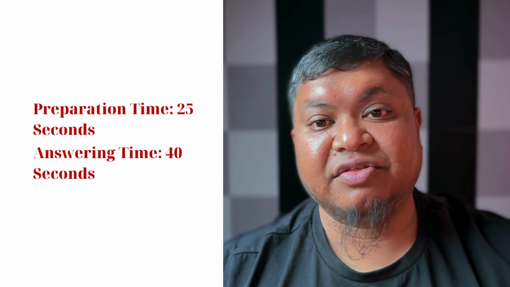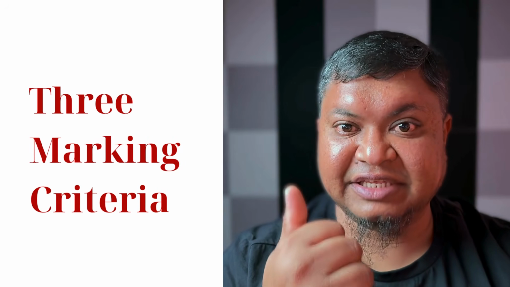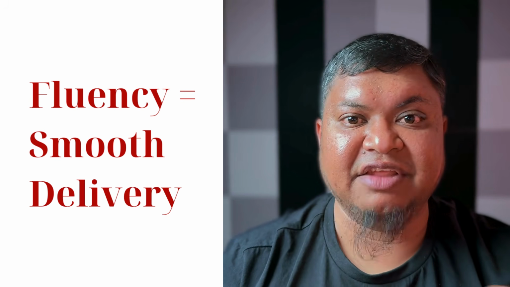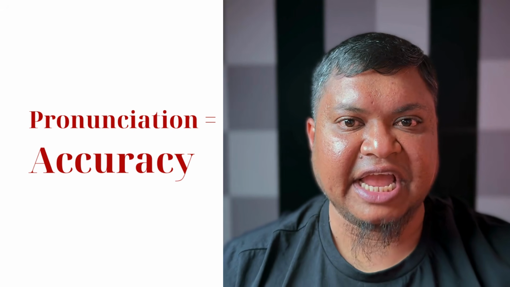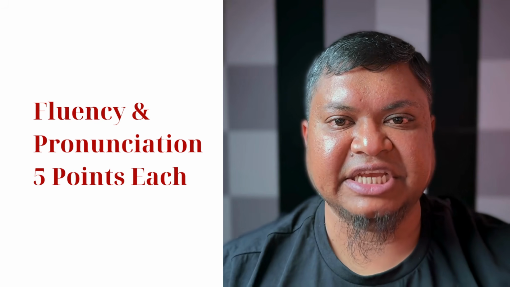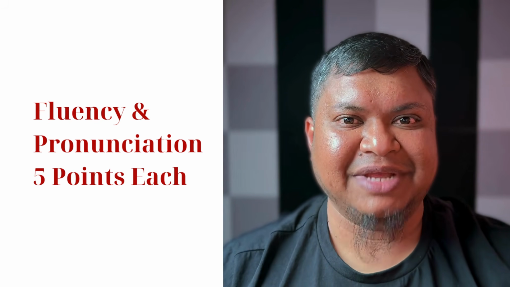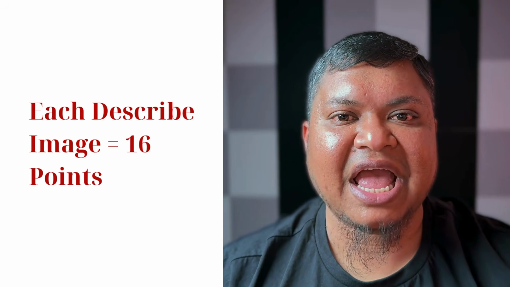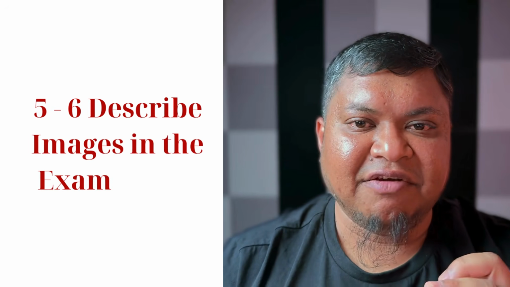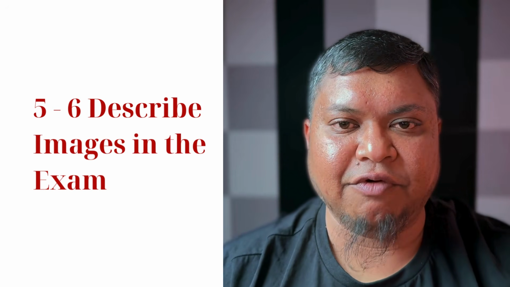In this question type, there are three marking criteria. First is your content, which has 6 points and will be double checked by human. And then you will have fluency, which will measure how smooth your delivery is. And then you will have pronunciation, that will measure how accurate your pronunciation is, not the accent. And for both fluency and pronunciation, you'll have 5 points each. That means for one describe image, you will have 16 points. And in the exam, you will get 5 to 6 describe images.